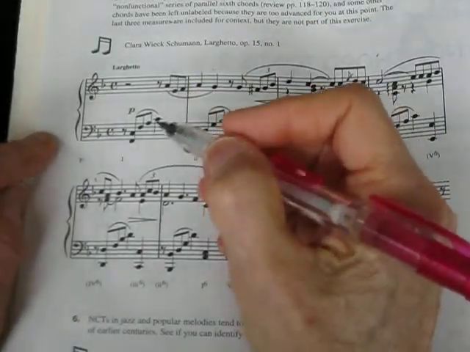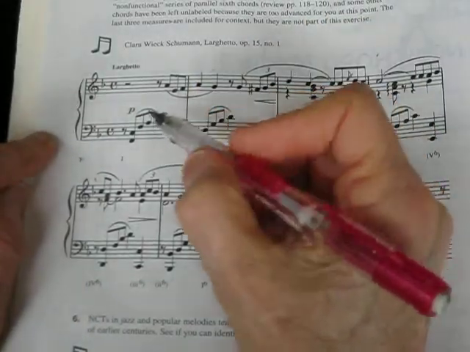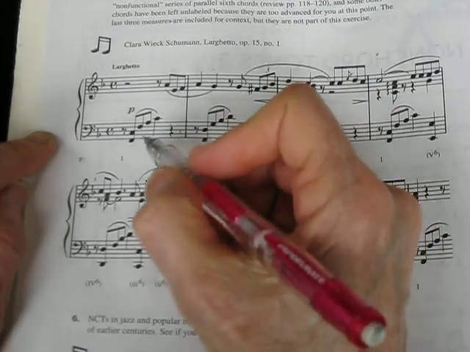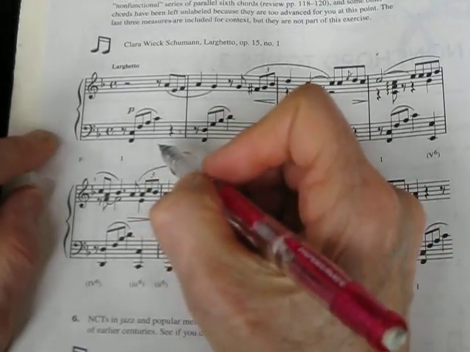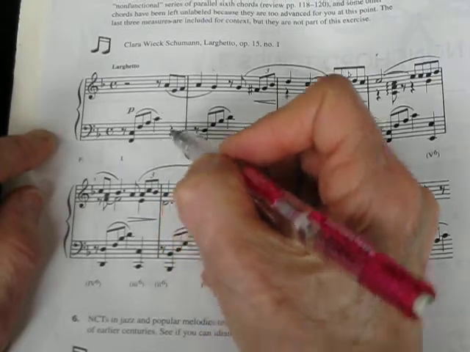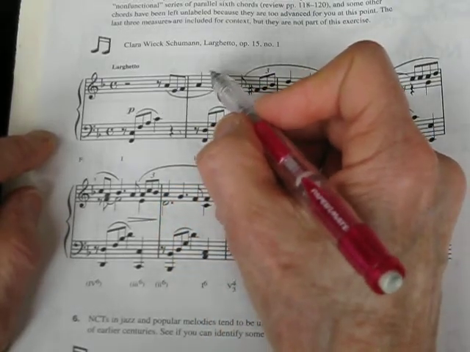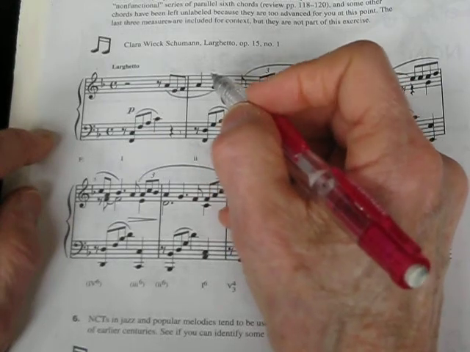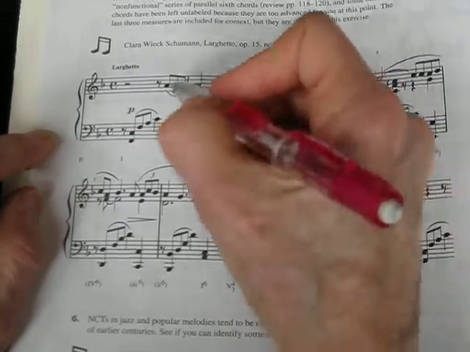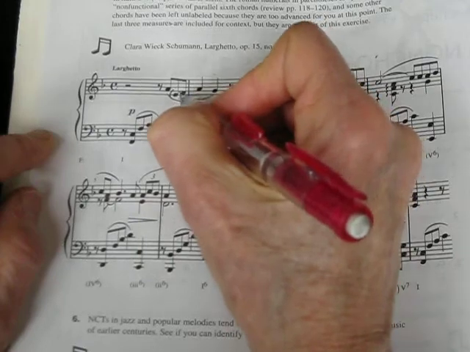Okay, we're correcting homework on page 100, the Larghetto by Clara Schumann. And as you might expect in the Romantic period, sometimes these NCTs are a little bit tricky to analyze. You might have a couple of choices. Okay, so it starts here with an appoggiatura.